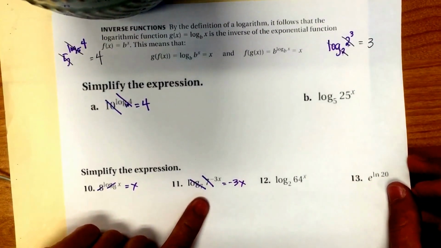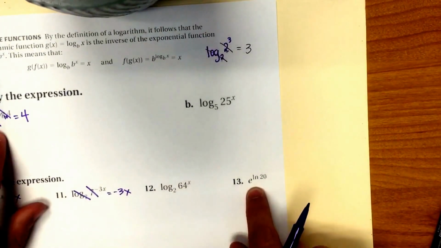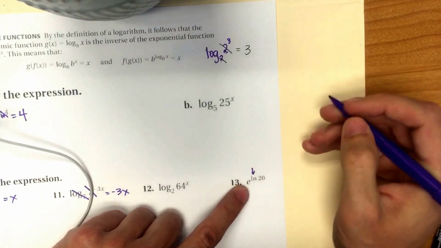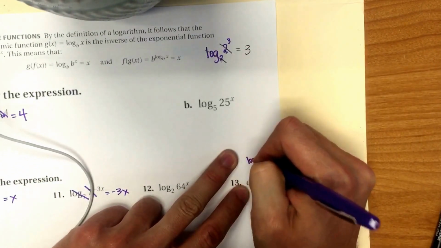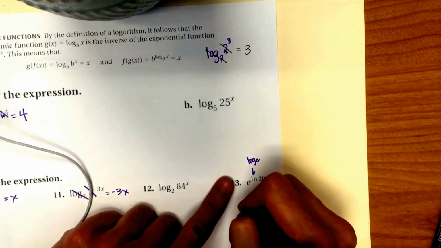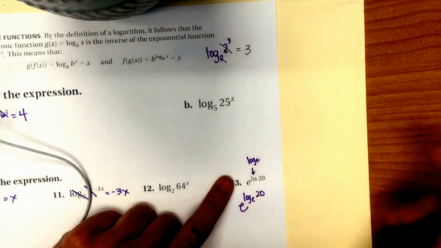But it actually is that simple. This one here, just like when we did common log over here, remember when I see this ln, that actually means log base e. So if you want to rewrite this so that you can remind yourself of that, you would write this as e to the log base e of 20.